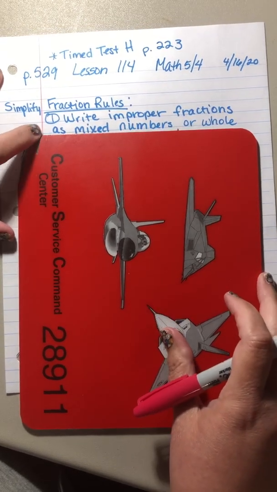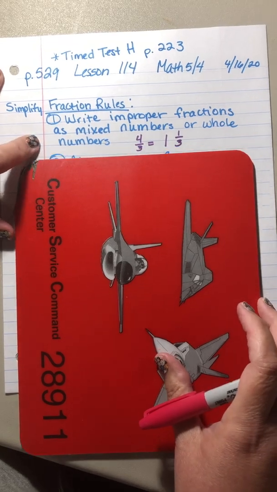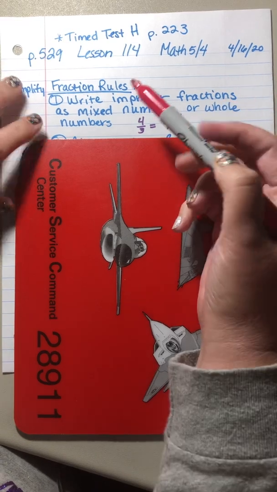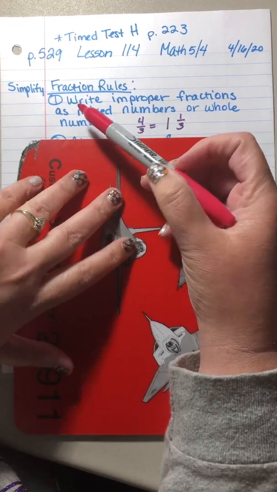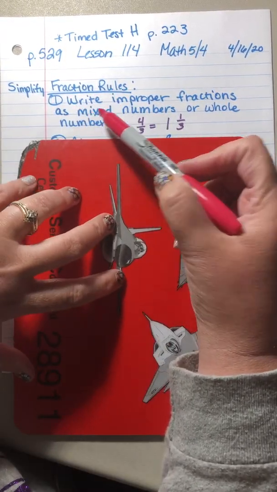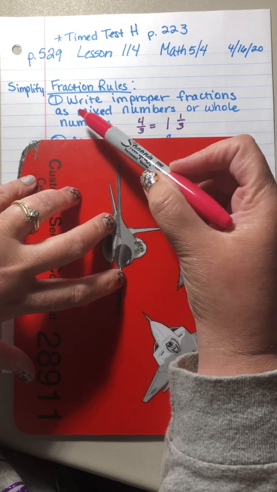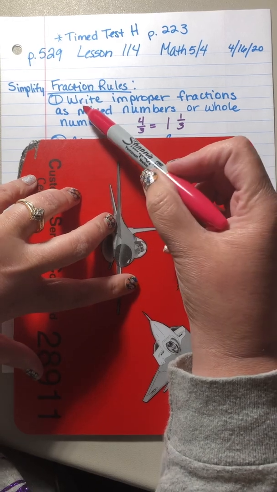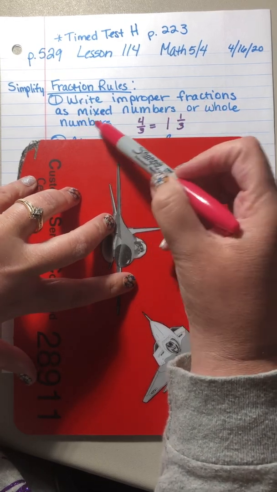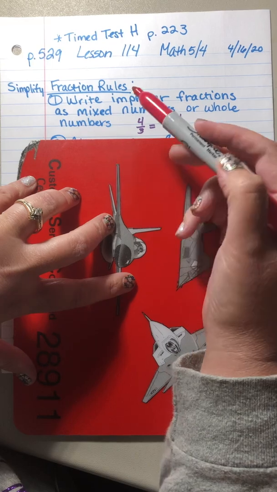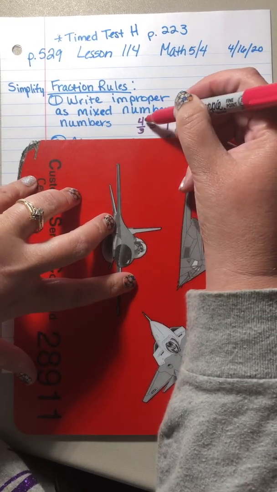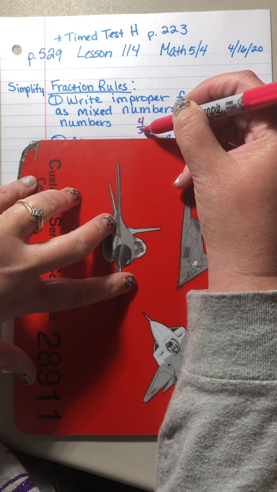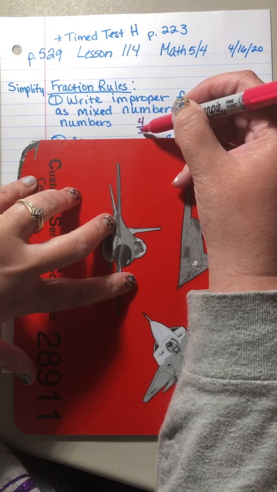All right, the first one. Okay, the first rule is whenever we do our math and we end up with an improper fraction as our answer. Remember, an improper fraction, the numerator is larger than the denominator. We write an improper fraction as a mixed number or whole number. For example, if we got 4/3 here as our answer, that's improper because 4 is in the numerator, 3 is in the denominator, so 4 is larger than 3.